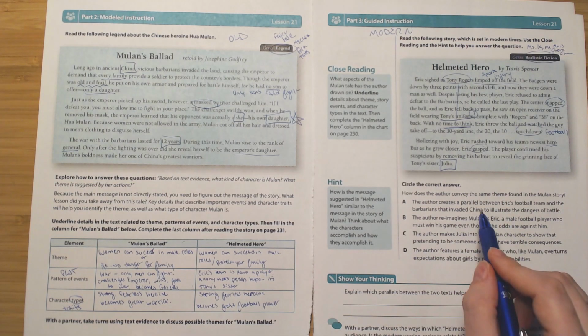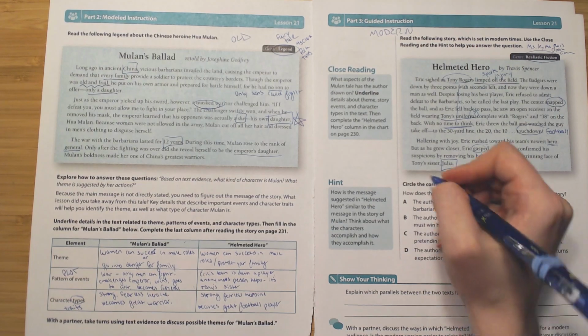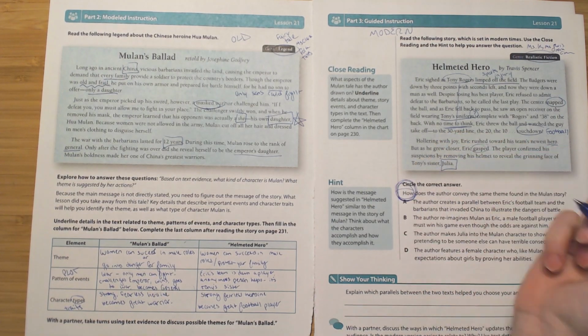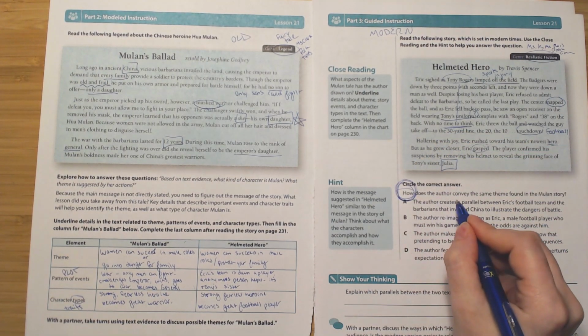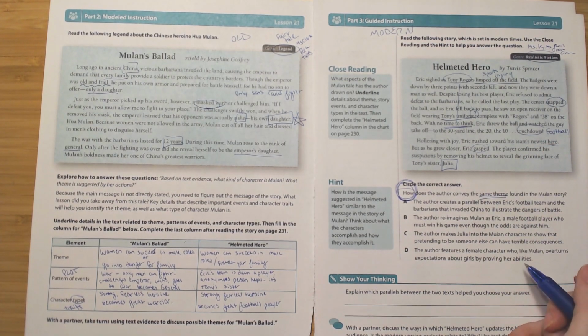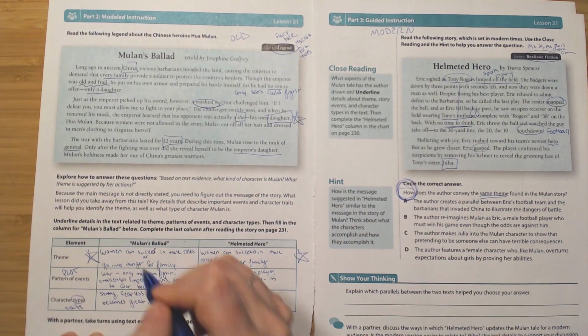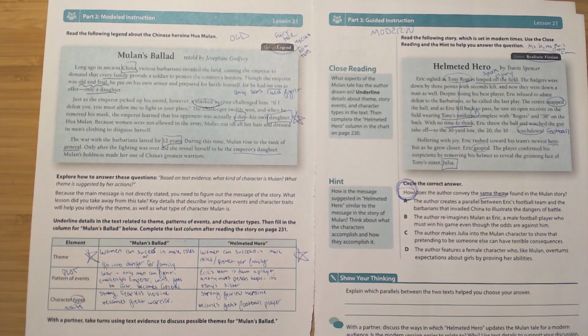So now go back over here and look at our multiple choice. Does the author convey the same theme found in the Mulan story? So make sure you are looking at the theme from the Mulan story to answer that question.